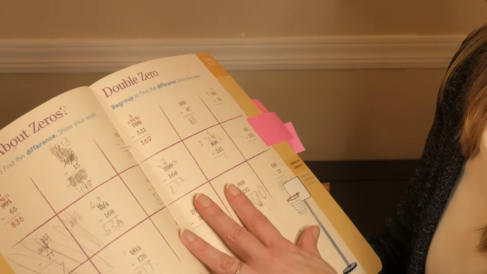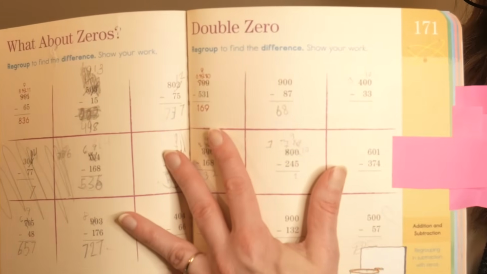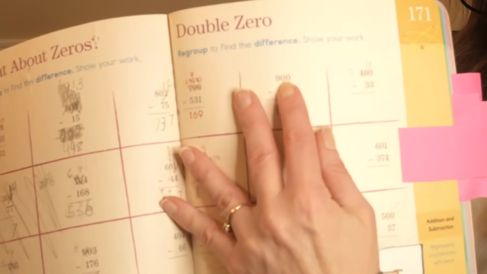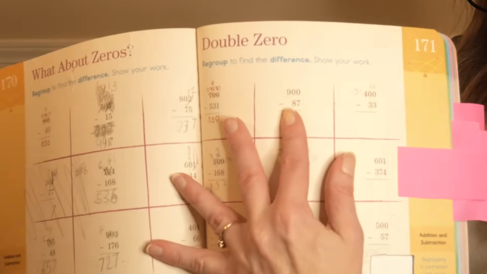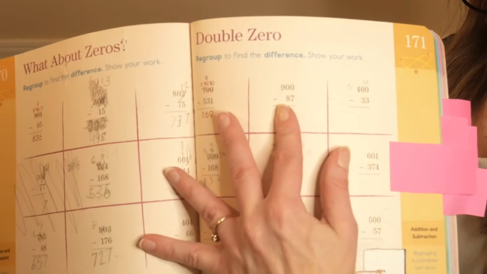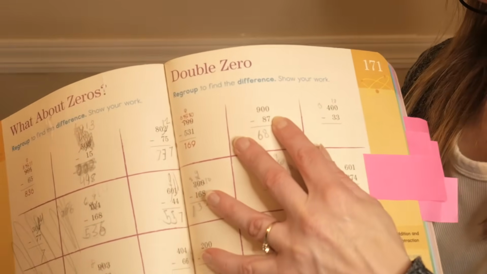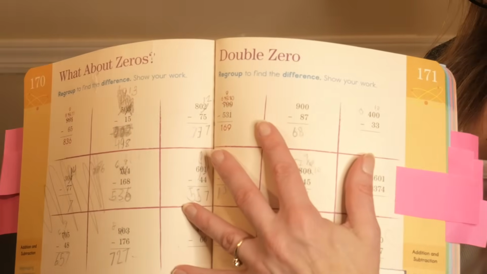Alright, we're also going to work on regrouping in some subtraction problems where we have double zeros. You can see on this one we have 900 minus 87. Now I know you can probably figure that out in your head, but we need to remember how to do it on paper when it's not so straightforward, okay? So we'll go over that. That can be one that people kind of forget how to do.